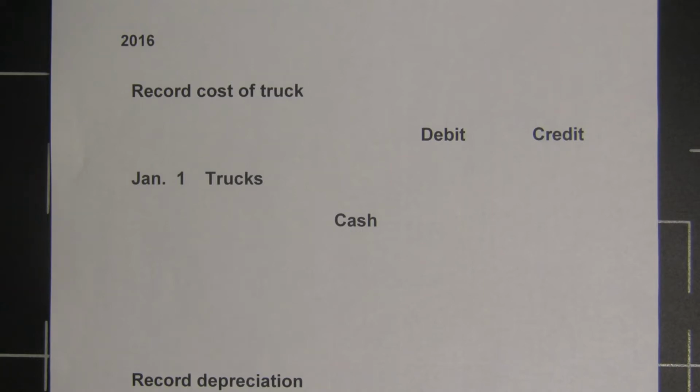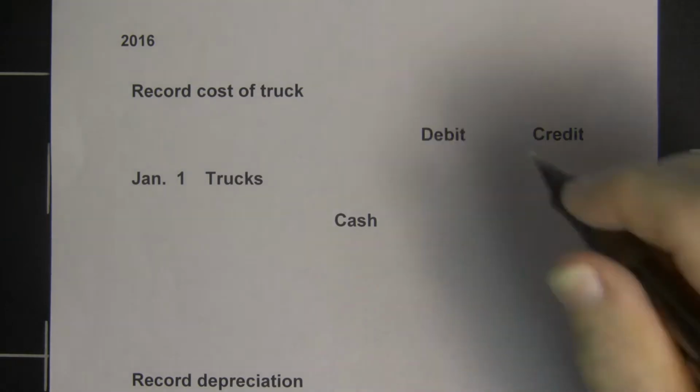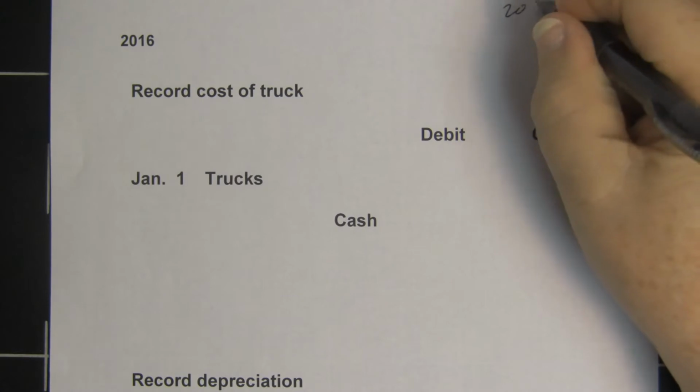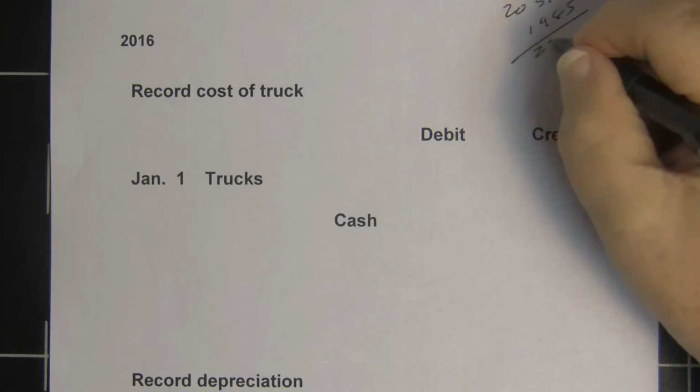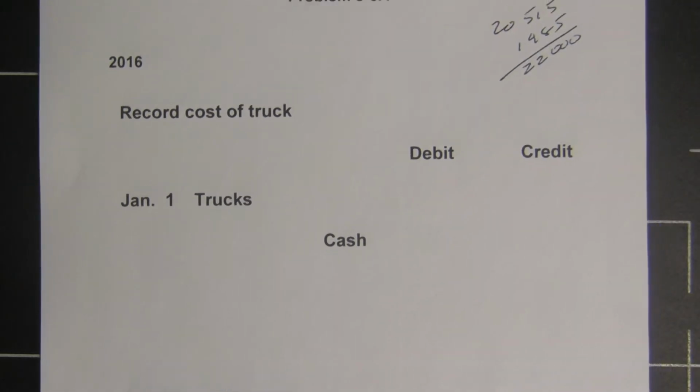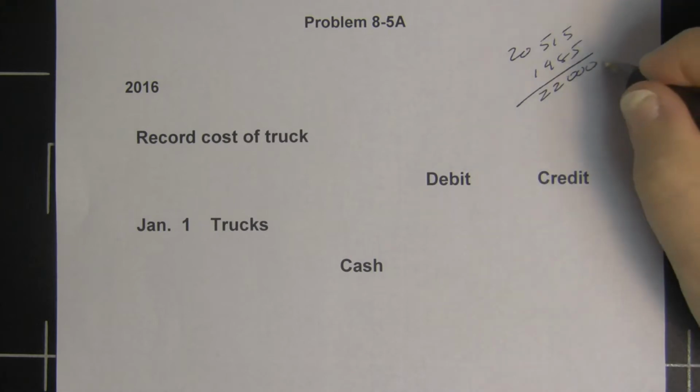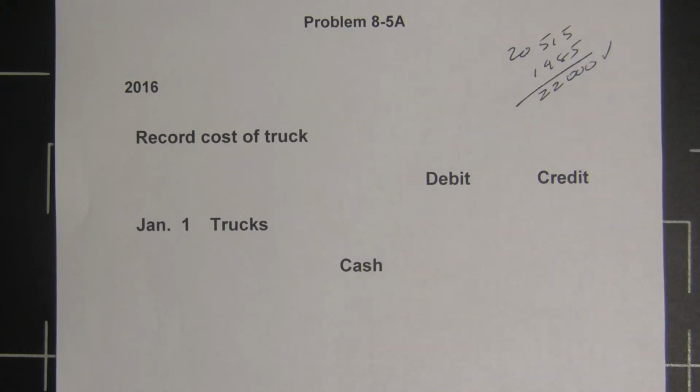Okay, problem 8.5a is a classic depreciation problem. The first thing it asks us to do, it tells us that they paid for a truck, they paid $20,515 plus $1,485 in sales tax. Well, that gets added. The $20,515 and the $1,485 gives us $22,000, and that's the recorded cost of the truck. That's the capitalized cost. So we're going to record that.